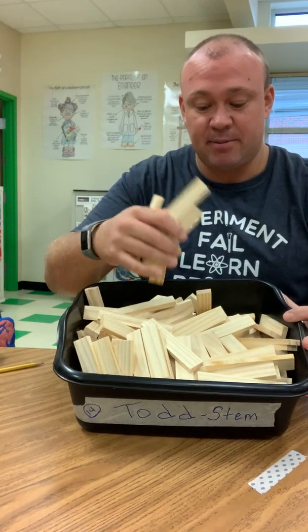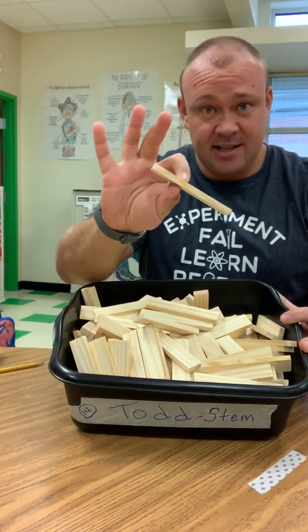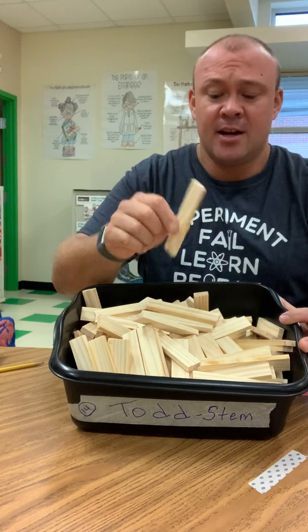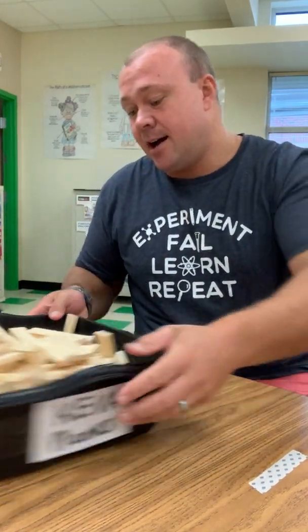And these are called Kiva planks. And this is all I have. I can't tape, I can't glue. So I'm gonna have to use what I know about science and engineering to build this ramp. So that's the first step, which is identifying the problem. The second step is to brainstorm.